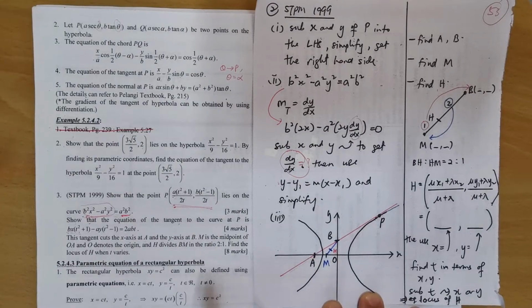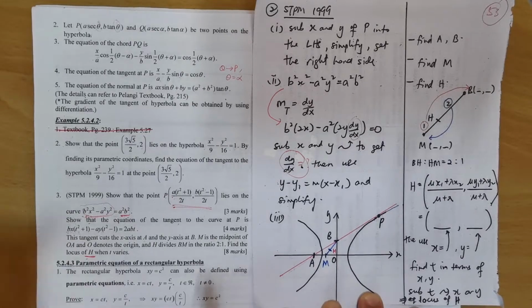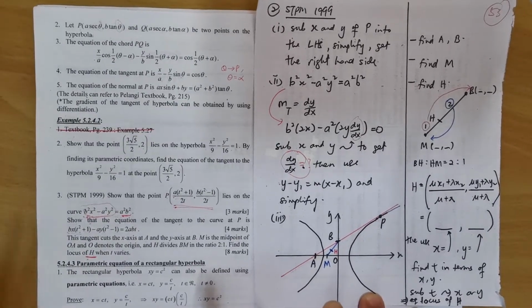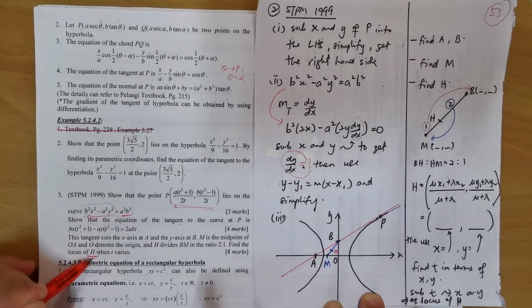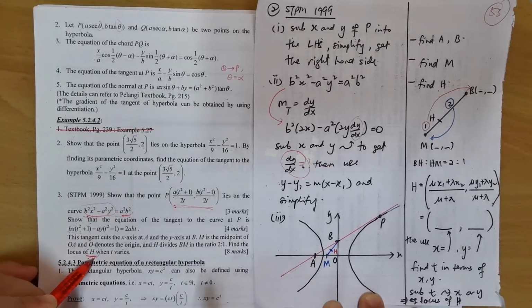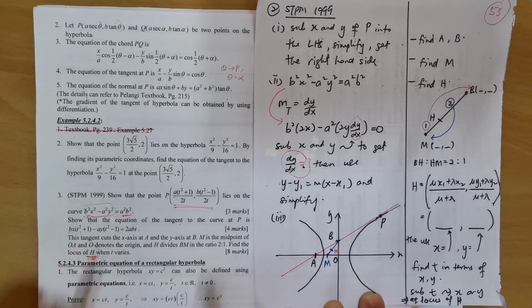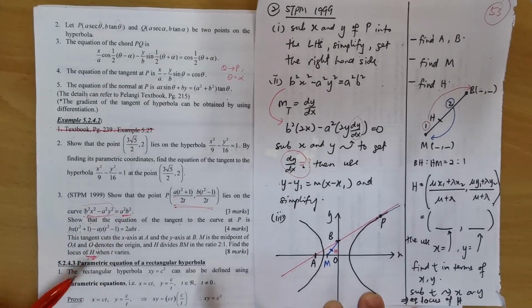So what does the question want you to find? Find the locus of H when t varies. They want the locus of H. Remember the last few lessons I said, when you are asked to find the locus of a point, you must try to get the coordinates of the point in the parameter. You get the coordinates of H in parameter t. Then after that, you eliminate the t. Similar step only.